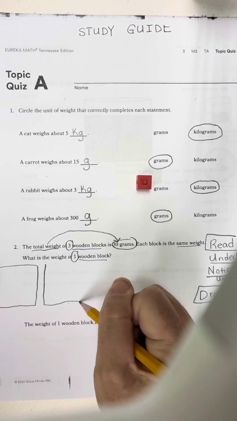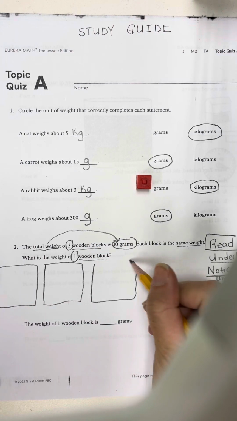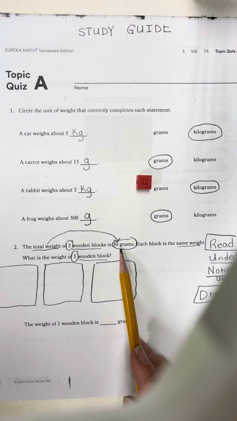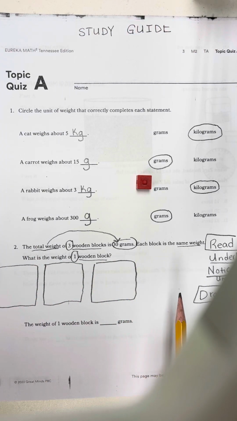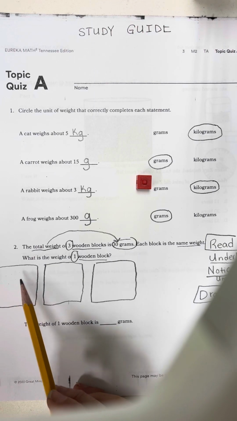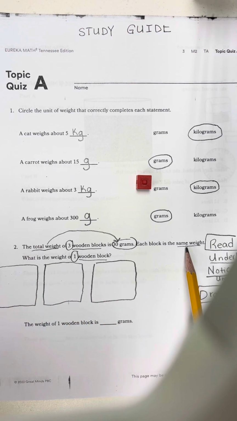So going back to my story problem, I had 3 wooden blocks, and I know that all 3 of them together, the total is 30 grams. The other big thing we discuss in math with division is that you can't just start giving grams to one group, because then the other groups may not end up the same weight.